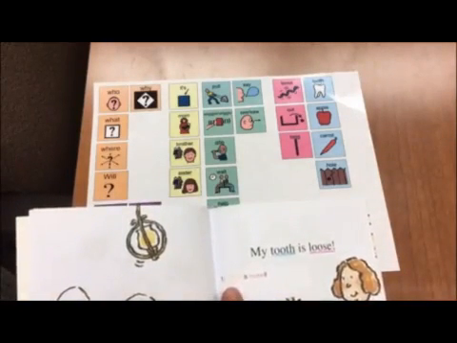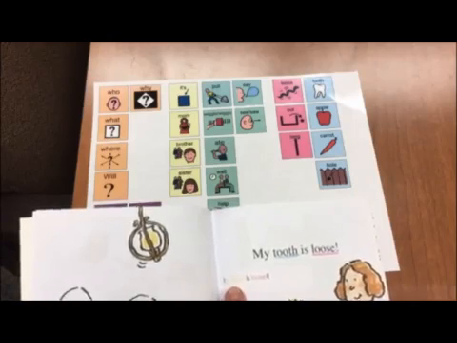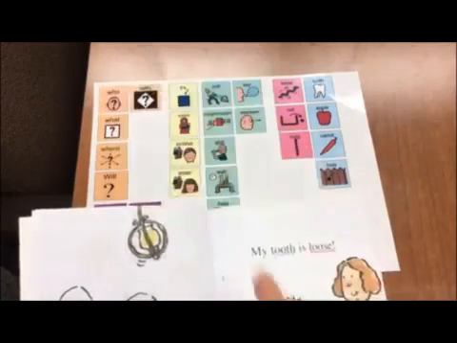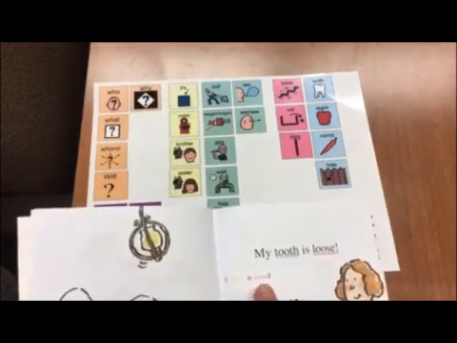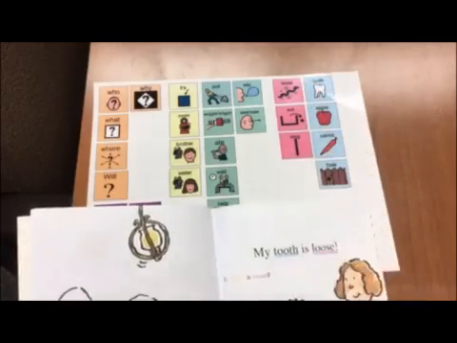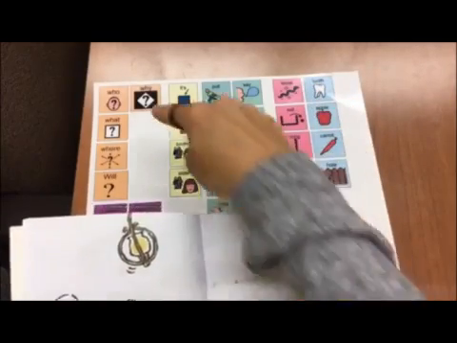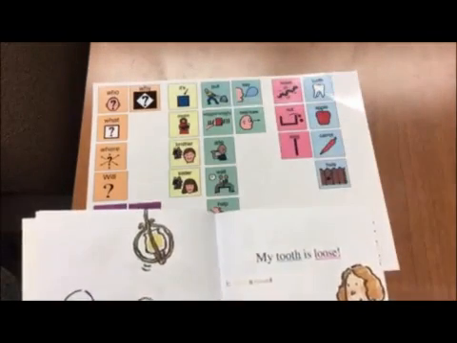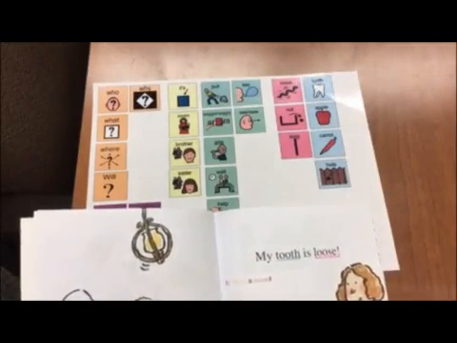Any question word that is a WH word, like what or who or when, is always in orange, so I know which section to find the word in. Loose pops up again, pink, so I know where to find it. What is loose? I will then pause for 5 to 10 seconds.